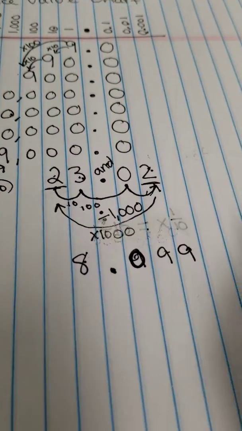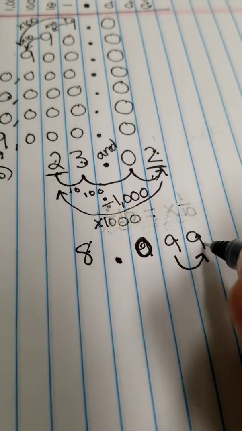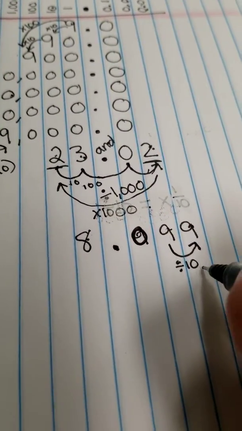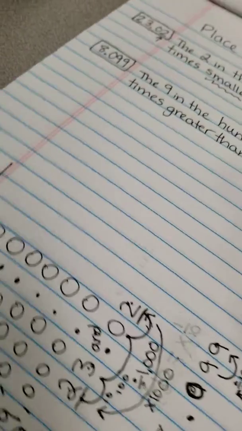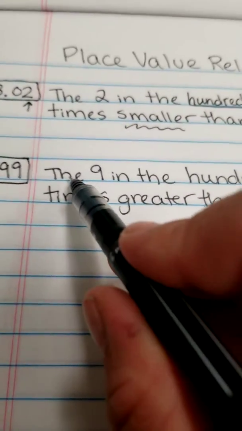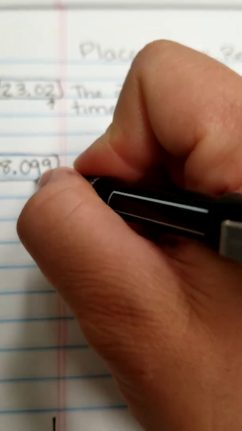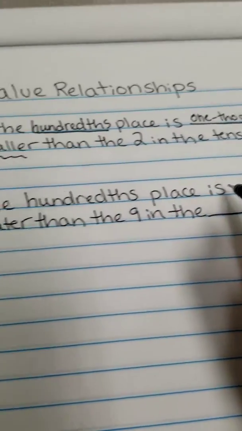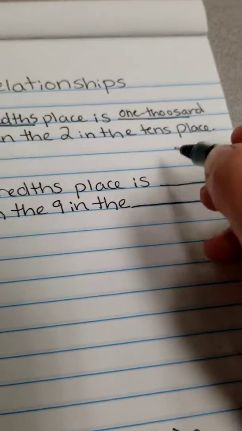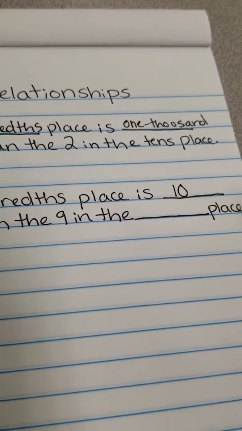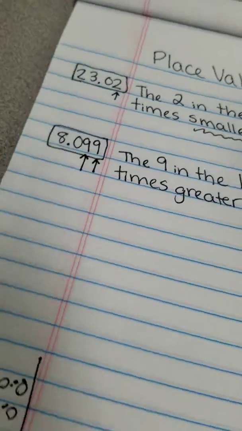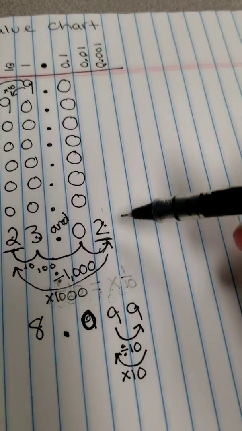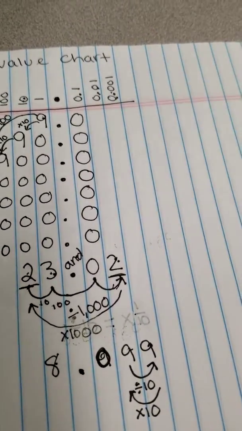All right, so when we're comparing the 9s, it's just one place value back, or 10 times smaller, one place value forward, or 10 times larger. So I know they're only 10 times different. So the 9 in the hundredths place, that's this one, is how many times greater? Well, I know because it's one place value over, it's 10 times greater than the 9 in the blank place. Well, what place is that second 9 in? Looking at our place value chart, that second 9 is in the thousandths place.